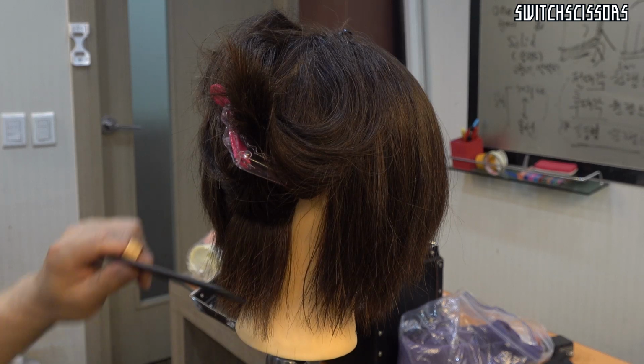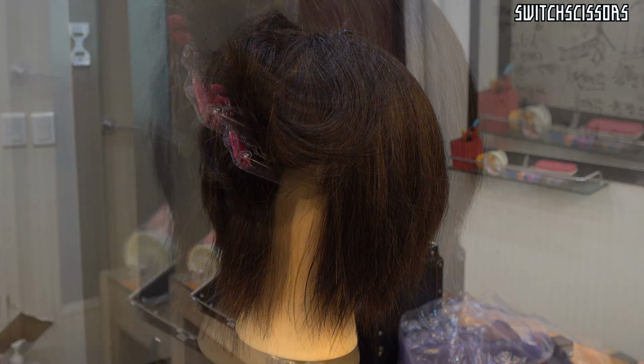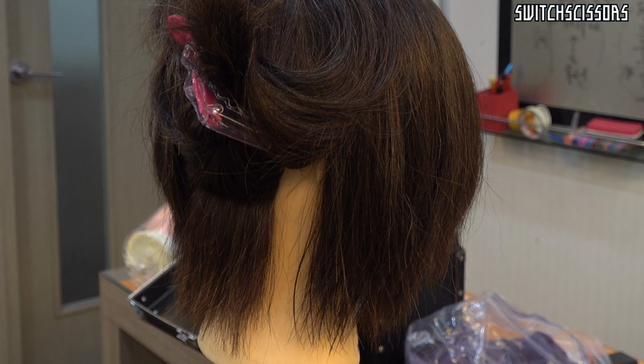This is the first haircut technique using brush cut and stroke techniques with the thinning scissors and slicing and deep point cut.